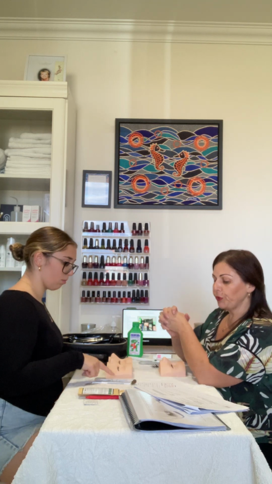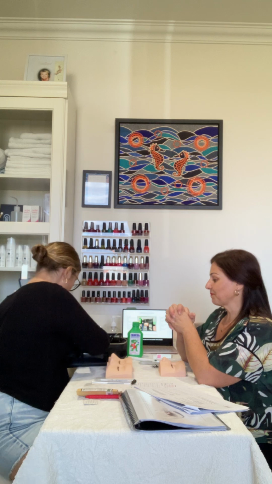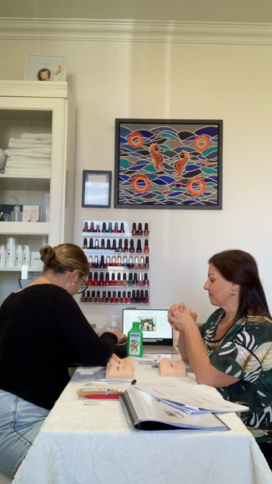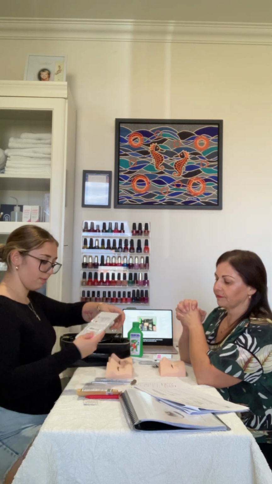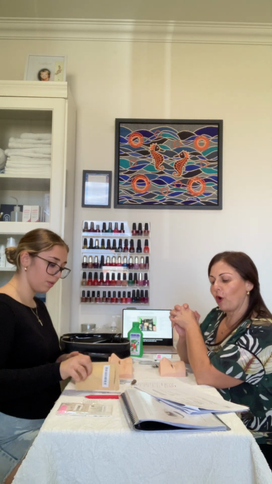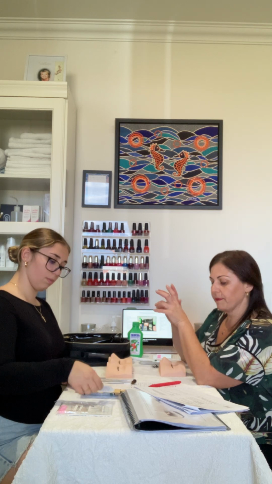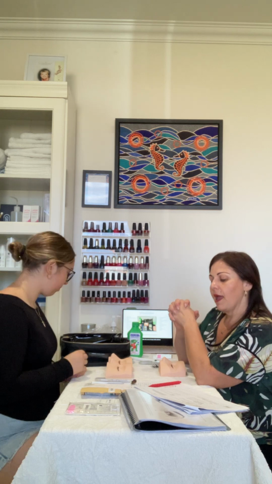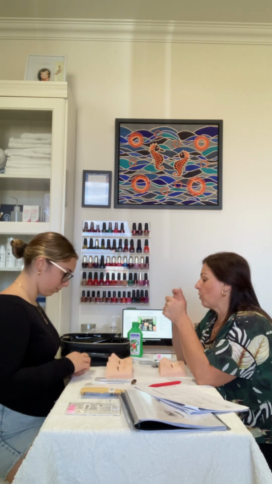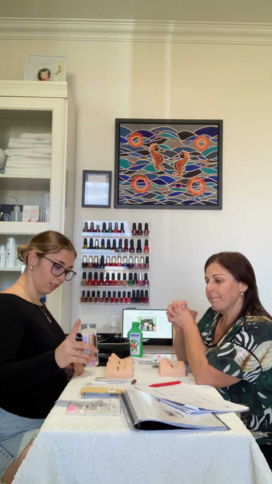We're going to need the glue, the lash pads, glue pot. So we've got the glue pot. We're going to need the alcohol wipes, isopropyl, which is here. Yes. Lip wands, the lip wands. Yep. And we're going to need spoolies. Yep. Tape.